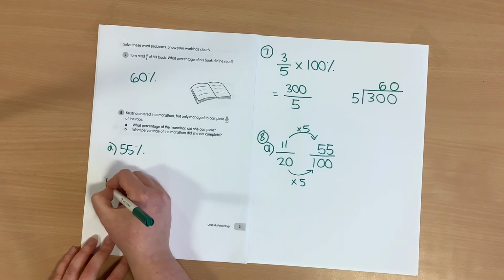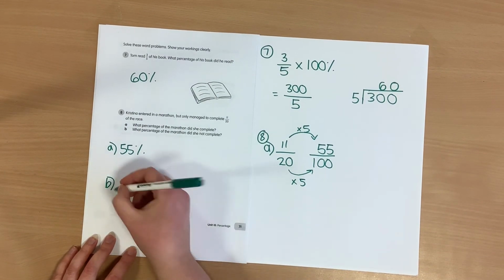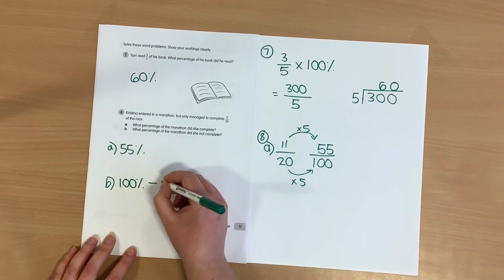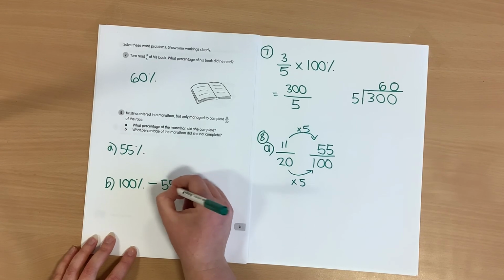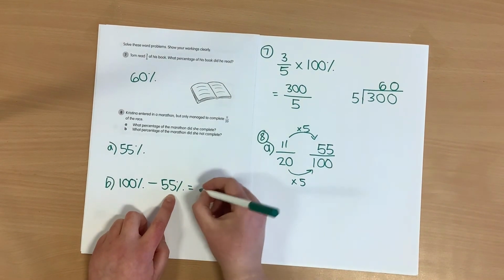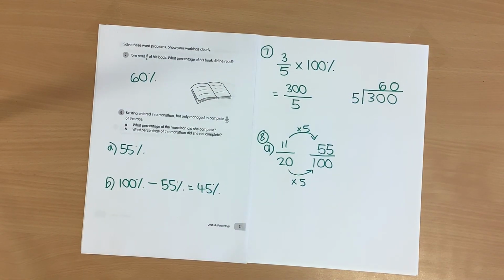So to work out the percentage of the marathon that she did not complete, I need to do the whole marathon, which would be 100%, subtract the percentage that she did do. So 100 subtract 55 is 45. So it means that 45% of the marathon she did not complete.